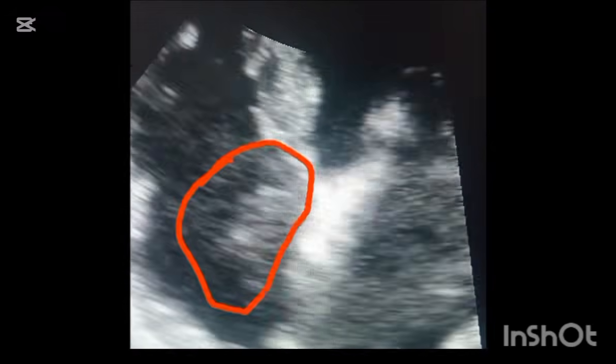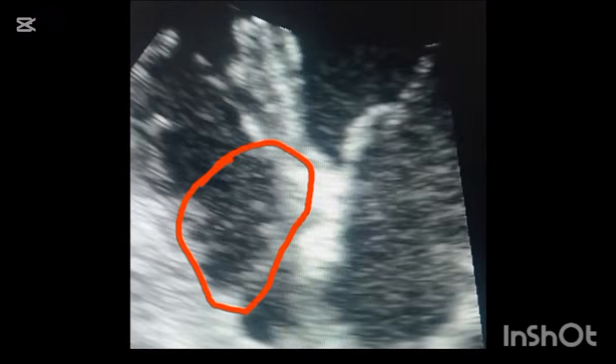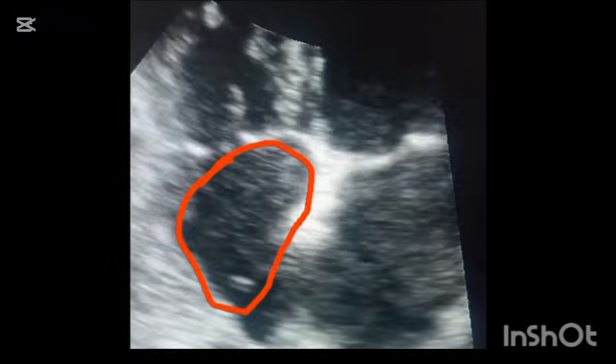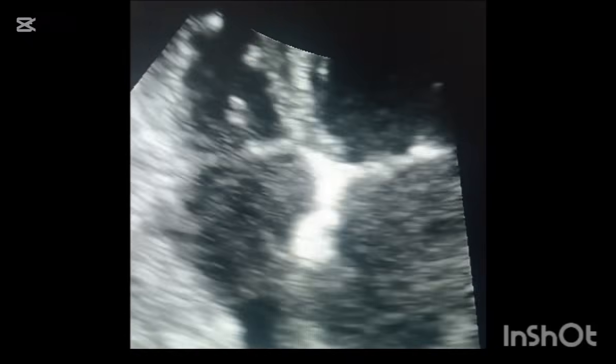Look at the right atrium, you can see a web-like structure which is a normal variant called Chiari network. Chiari network refers to a filamentous web-like structure in the right atrium that results from incomplete resorption of the embryonic sinus venosus, and it is a common anatomical variant.